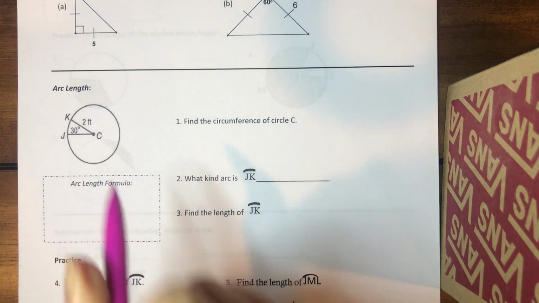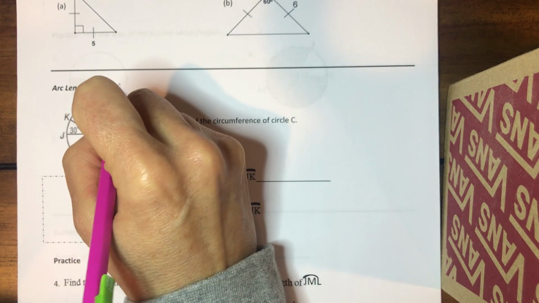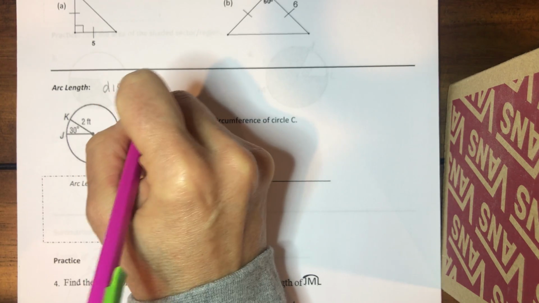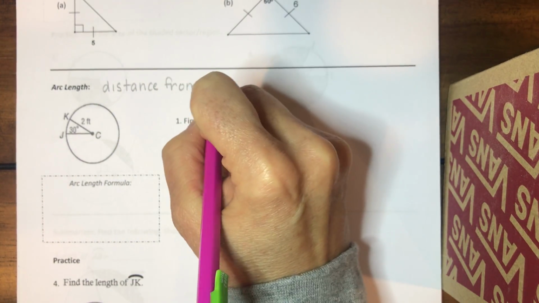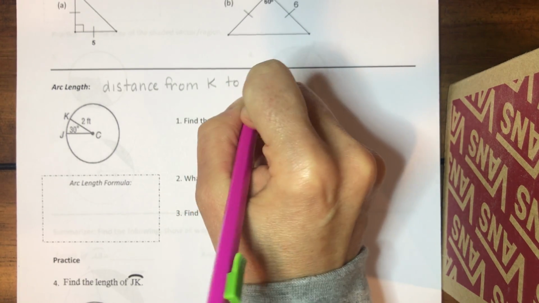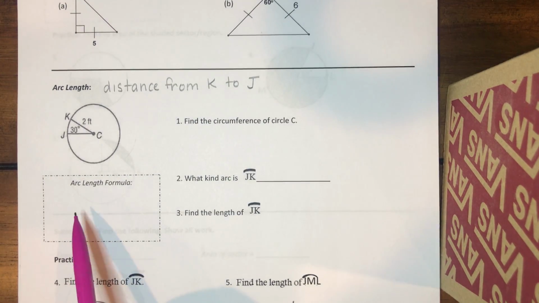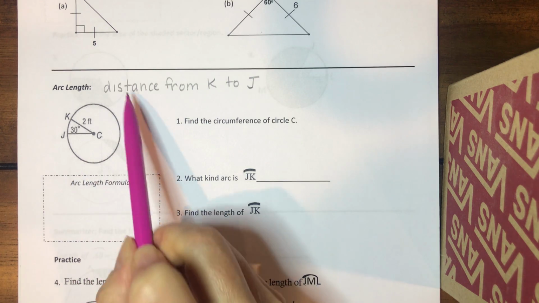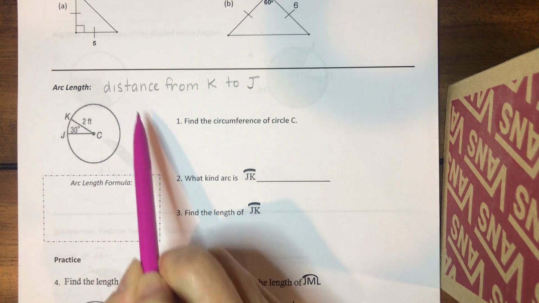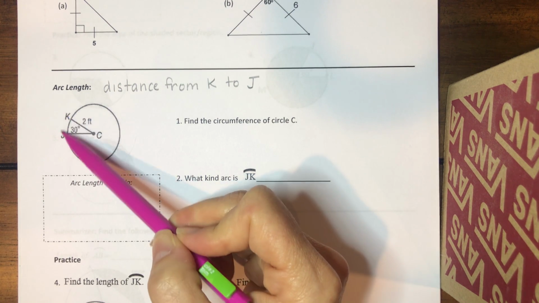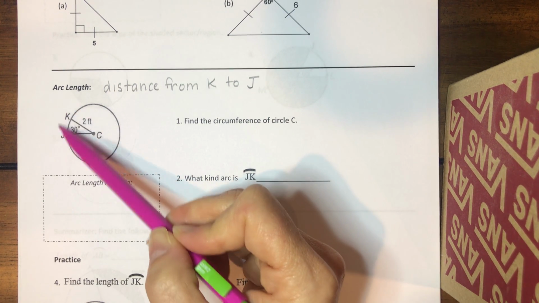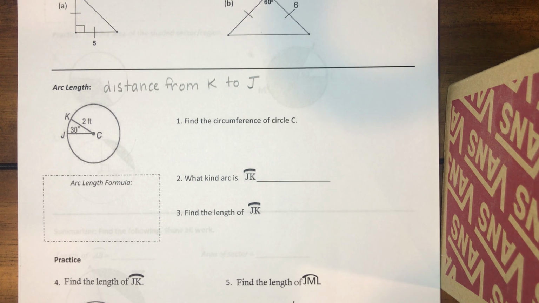So arc length is the distance from K to J. We don't want a degree measurement. So if we said maybe like the circumference was 10 feet, we would want to know how much of that is KJ. And that would be in feet, it wouldn't be in a degree measurement.